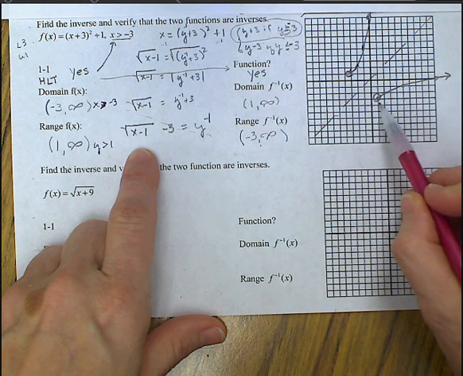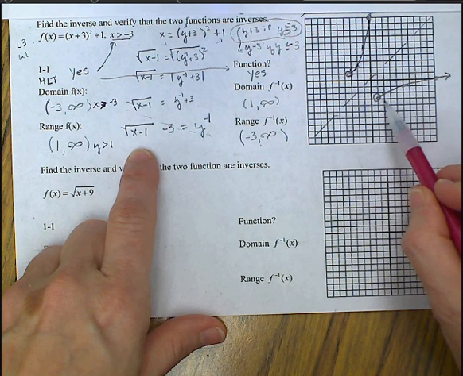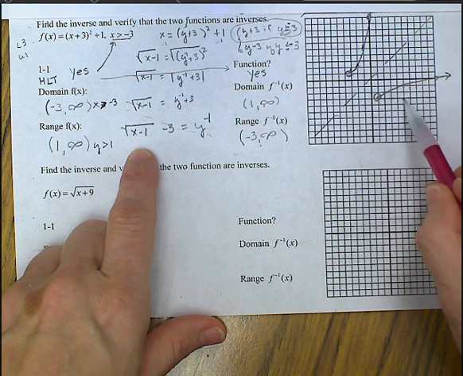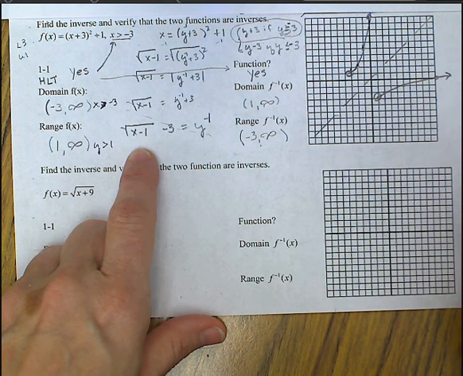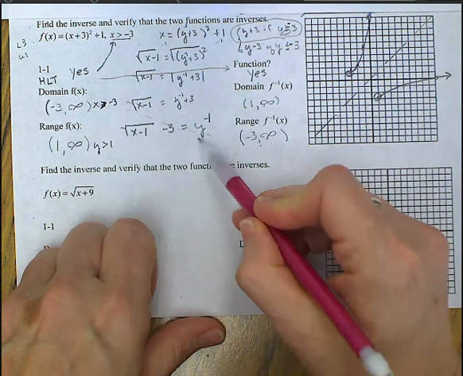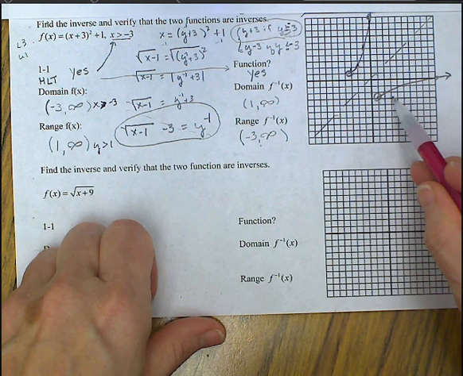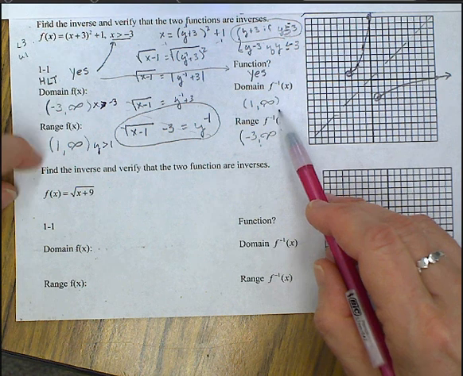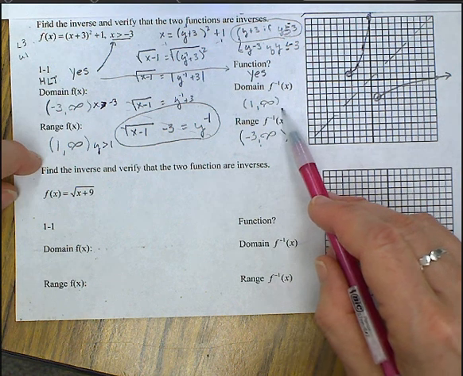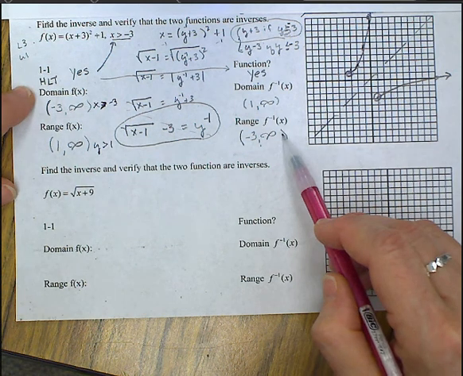It doesn't have a vertical stretch or compression, so we simply follow the parent function: over 1, up 1, over 4, up 2, and you can actually fit over 9, up 3 on there. So my inverse function is what I've graphed here on the bottom. We already knew that its domain had to be the range from over here, and that its range had to be the domain from the original.